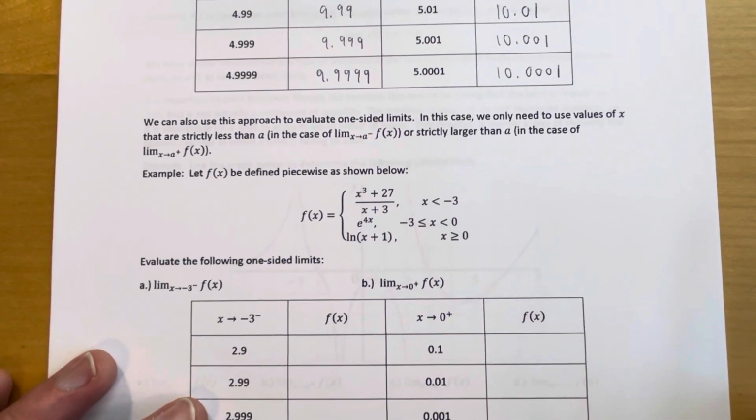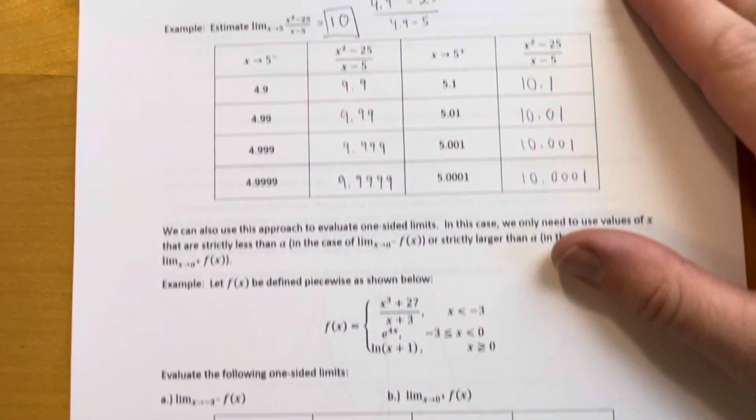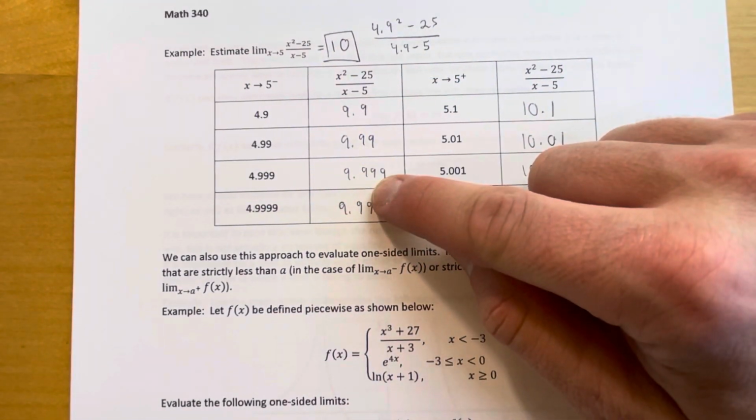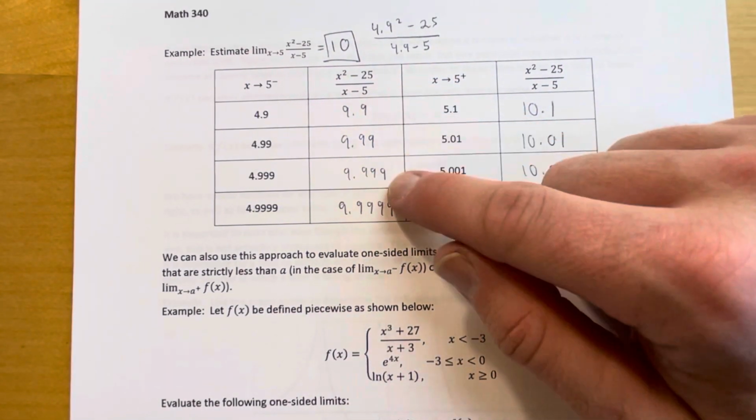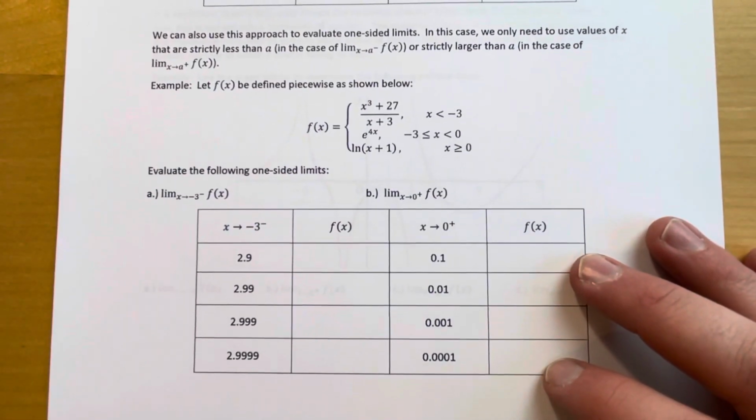Let's try another example. This time I want to look at one-sided limits. So for a one-sided limit, if we're going to use the numerical approach, we can still use a table, but we only need to use one of these columns because we're only approaching from one direction instead of two simultaneously. So let's take a look at this function.